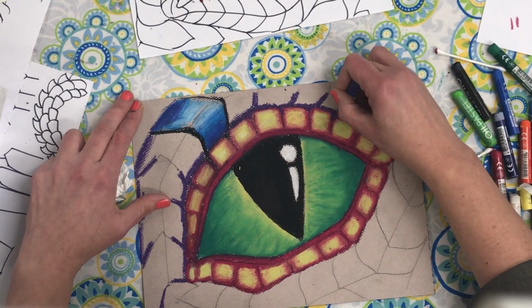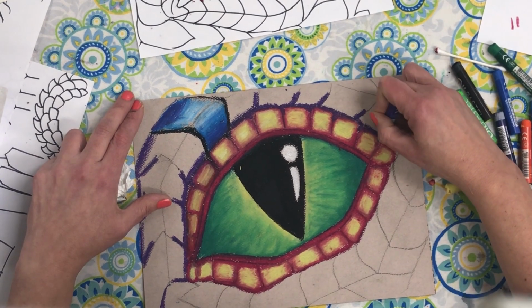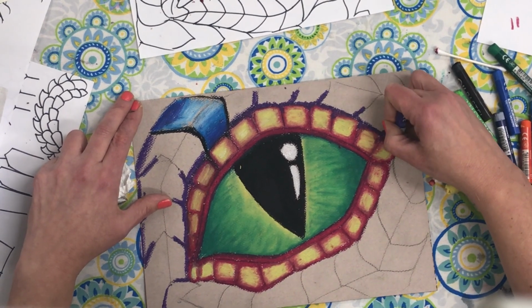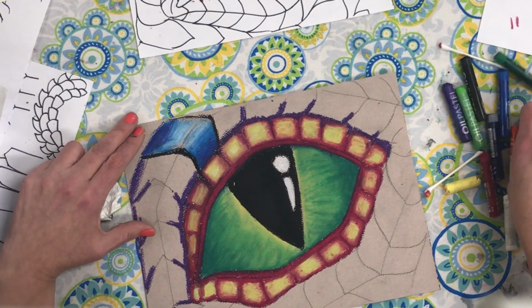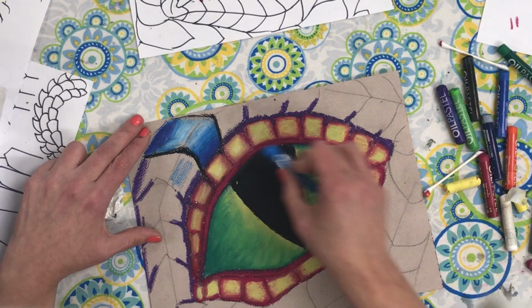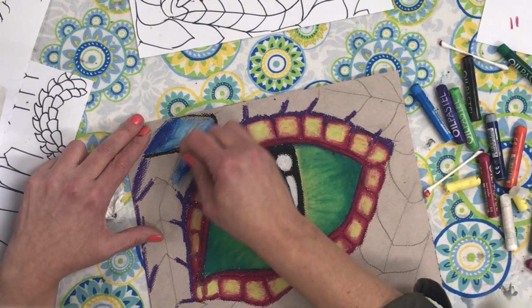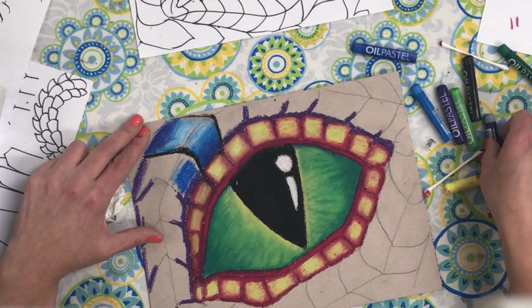You know, and you don't have to do it all in one sitting. If you want to do some coloring with your oil pastels, or painting we call it, or drawing with it, you can do a little each day. You don't have to do it in one sitting. So again, light, medium, and dark all the way around.